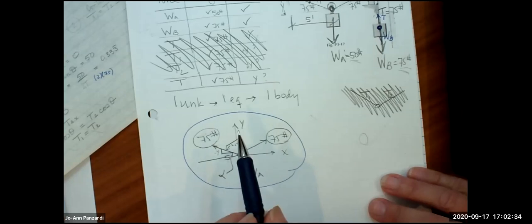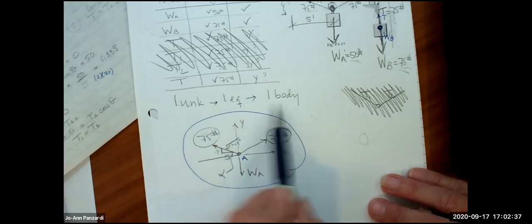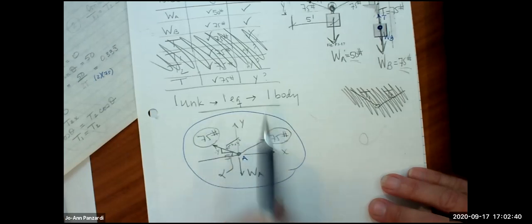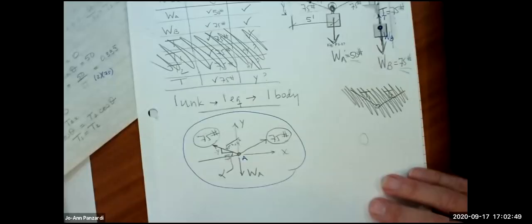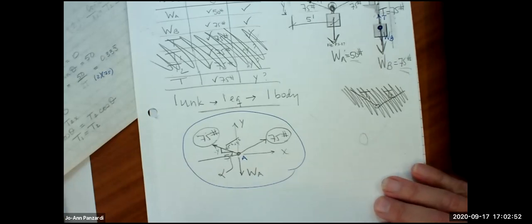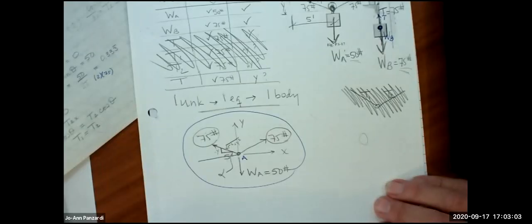So how many equations did I say I needed? One. What equation do you want to do? We only need 1, right? And it's a 2D problem, which means we have 2 equations: sum of the forces in the x equals 0, sum of the forces in the y equals 0. Let's just try one. Considering where the unknown is, where's the unknown?